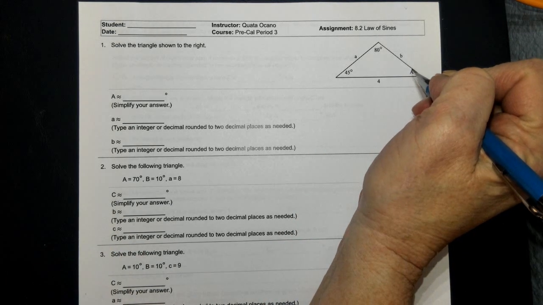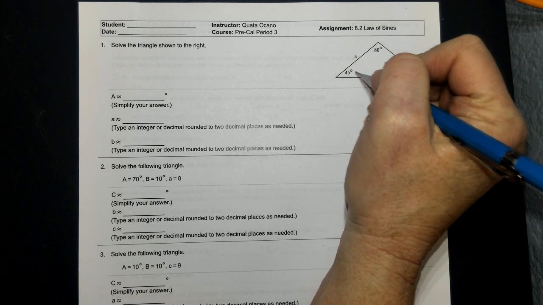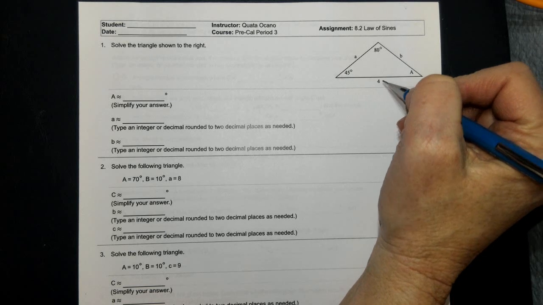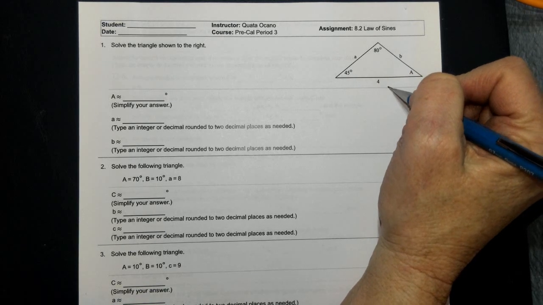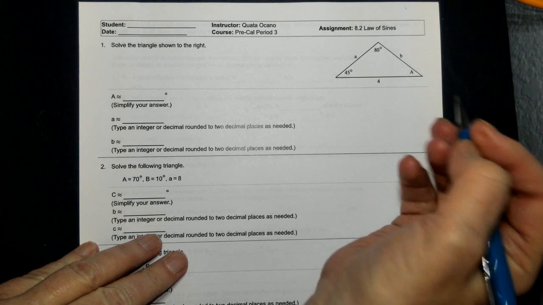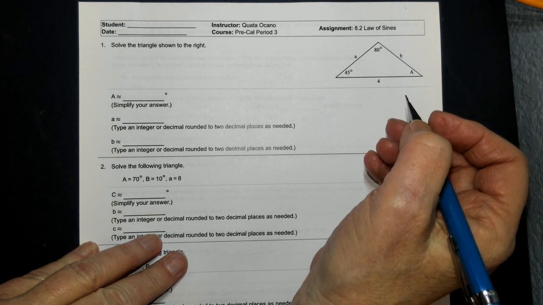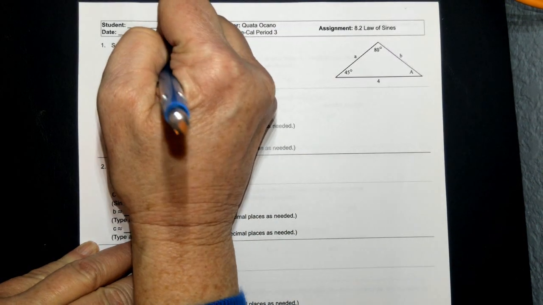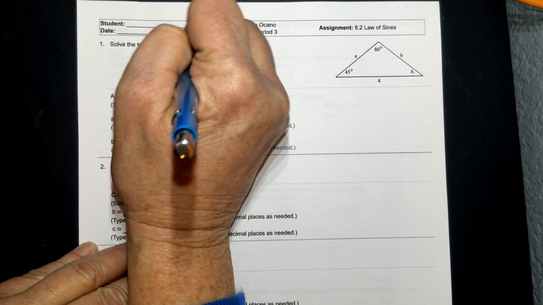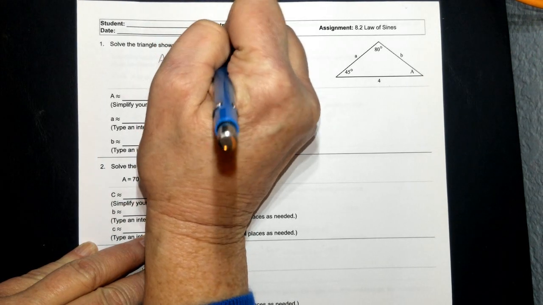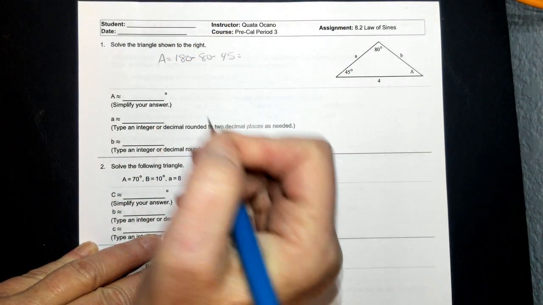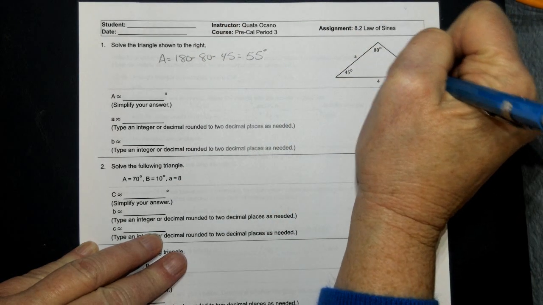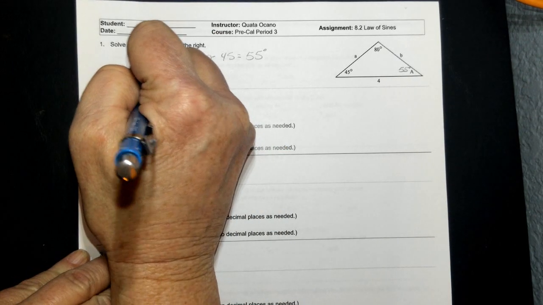We have a basic triangle with two of the angles known and the third one not known, and one of the sides known. So we have angle, angle, side. We're going to use law of sines to do that. So the first thing I always do is to complete all of the angles. So angle A is going to be 180 minus the other two angles, 80 minus 45. So that is going to equal 55 degrees. So we can put that there.